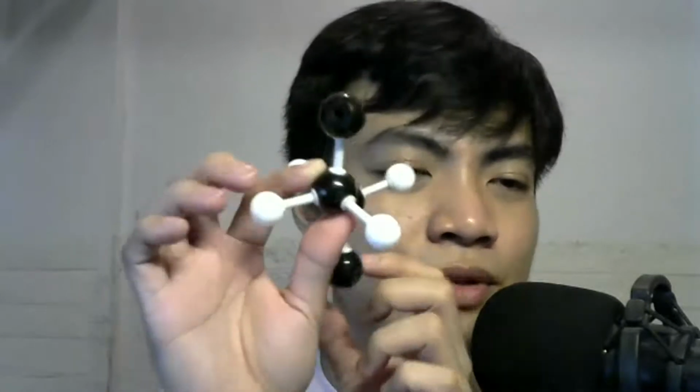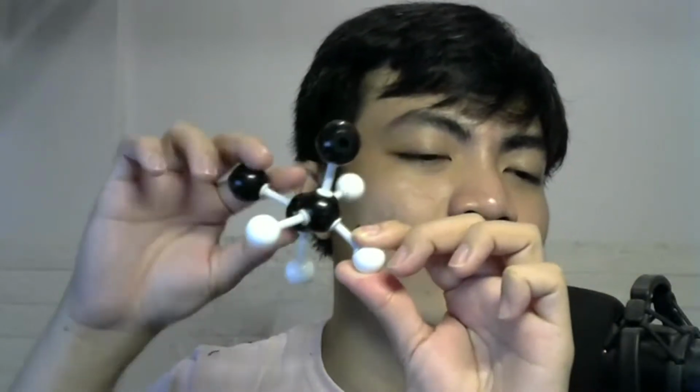Therefore, you have different conformations for your alkanes. For example, this is the butane. This is the anti-conformation. If you rotate it, this will be the gauche conformation. This will be the eclipse. Okay. So those are possible due to the free rotation that can happen if you only have single bond, no?